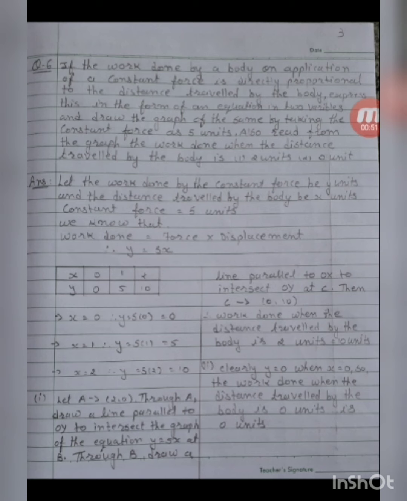If x is equal to 0, then y is equal to 0. If x is equal to 1, then y is equal to 5. If x is equal to 2, then y is equal to 10. So first of all, we draw the graph and then we find the answer for the given units.